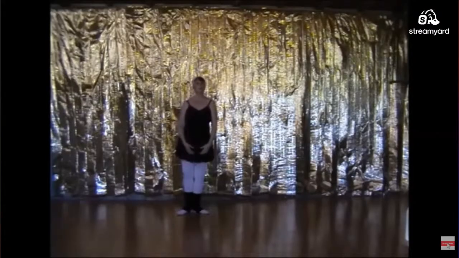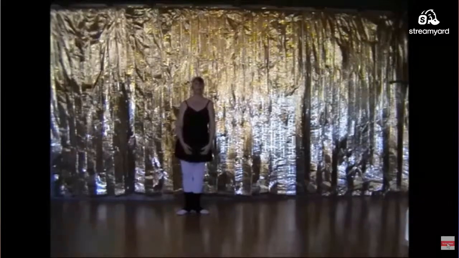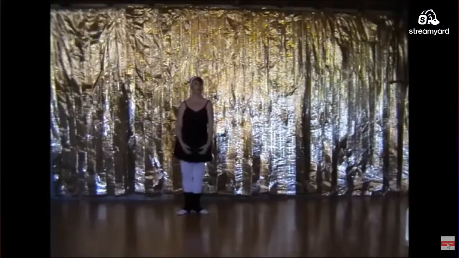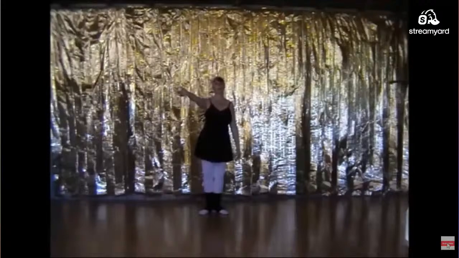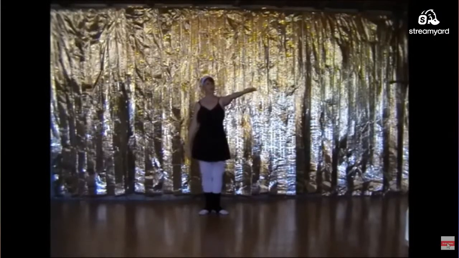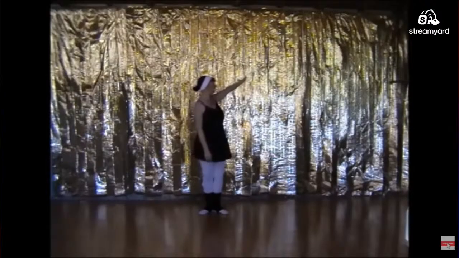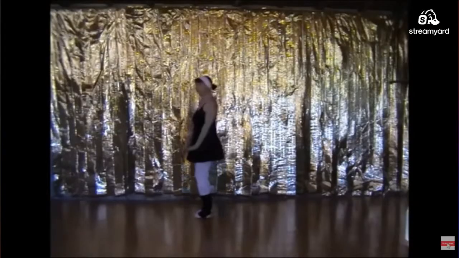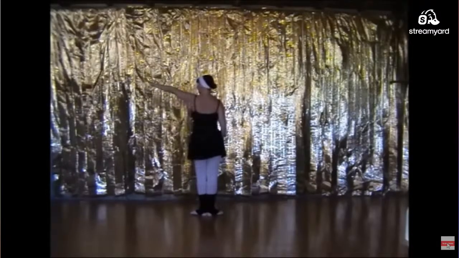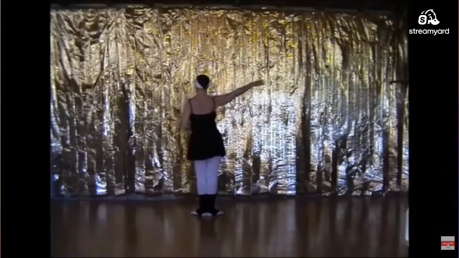Now, the important thing to remember about directions in ballet is the names of the places in the room do not change regardless of which way you're facing. So, for example, in dance, we often say this is right diagonal front, right diagonal back, left diagonal front, left diagonal back. So like that, those names never change. If I'm facing this way, that would still be the right diagonal back, even though this is my right hand.